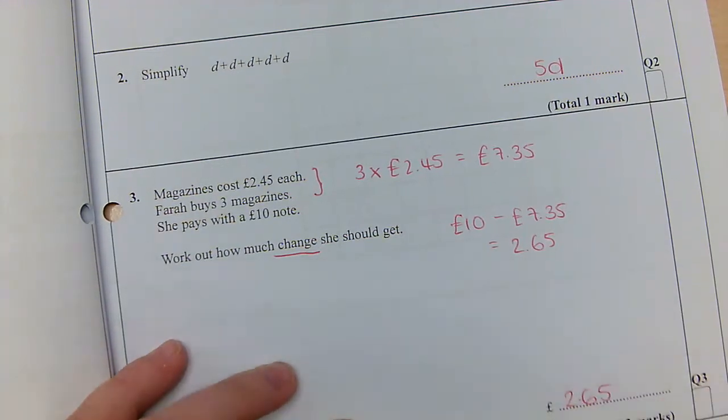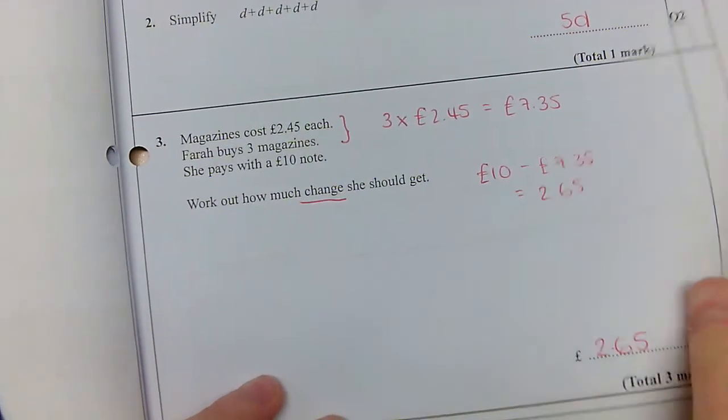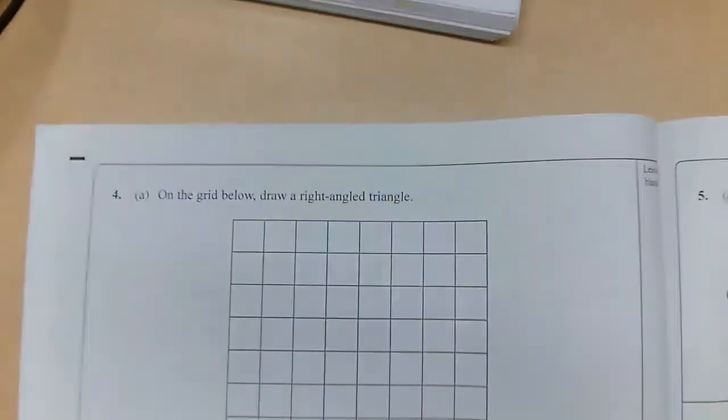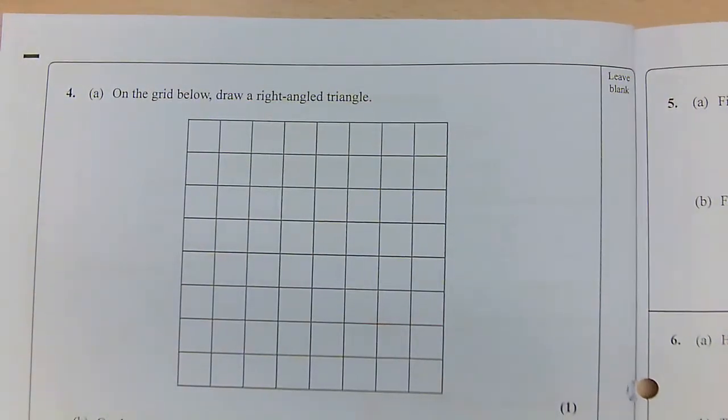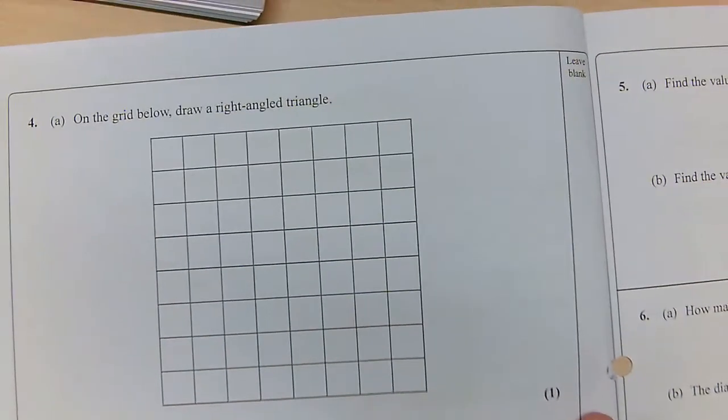Let's pop that on the answer line as well. There we go. Nice, easy 3 marks. Okay, turning over to question 4. Some more triangles now. Remember we talked about triangles a moment ago. We talked about isosceles and equilateral, but now I want to draw a right-angled triangle.